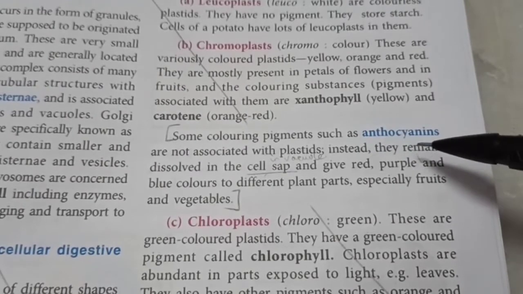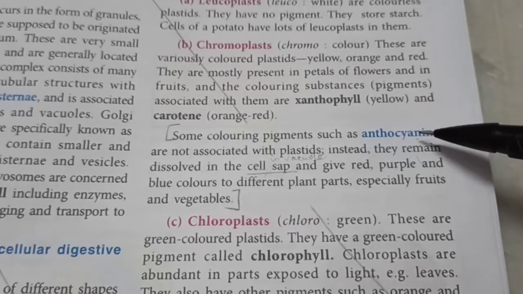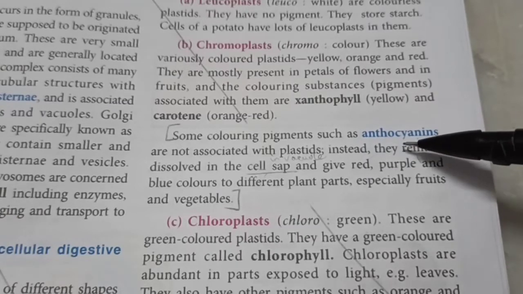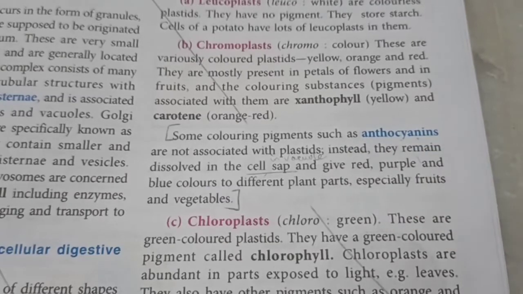Now the pigment called anthocyanin gives blue-violet color to brinjal and other fruits and vegetables. But they are not present in the chromoplast. They are present in the cell sap, which is in the vacuole.